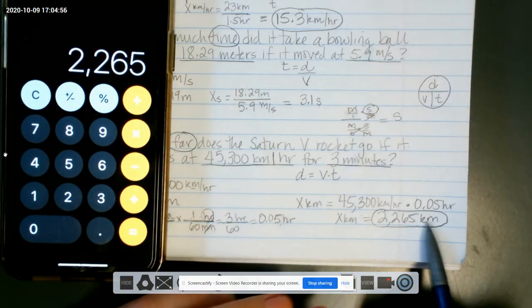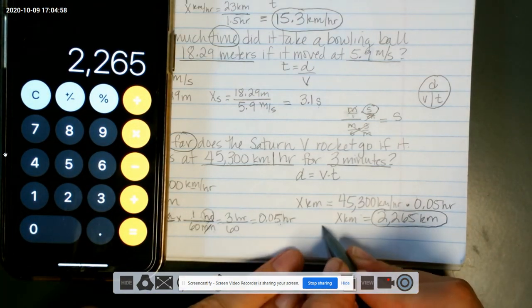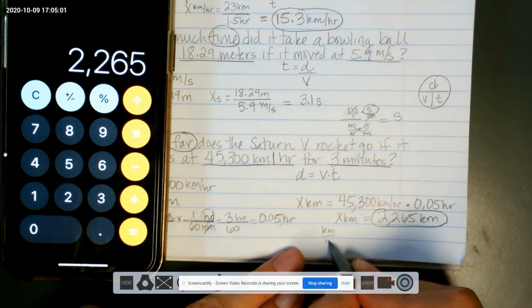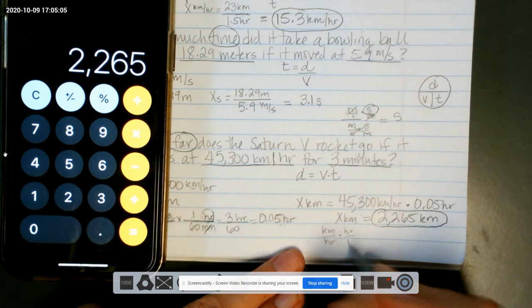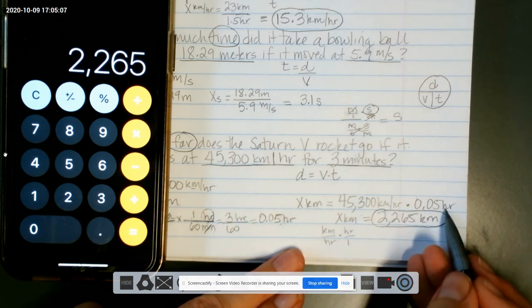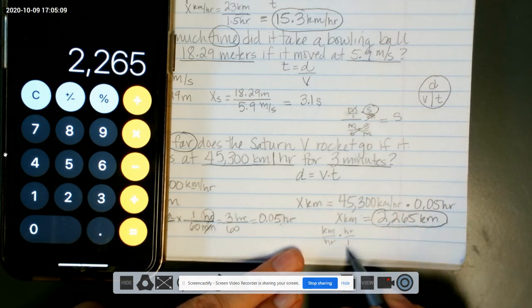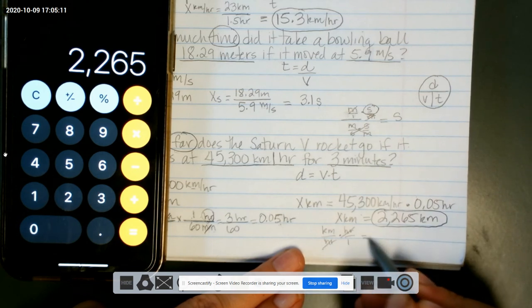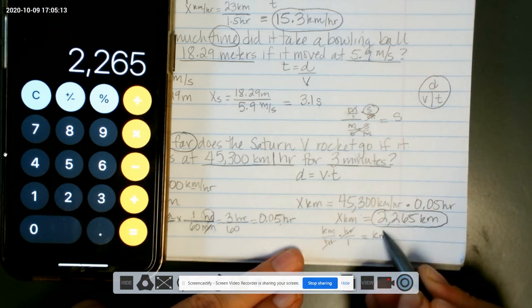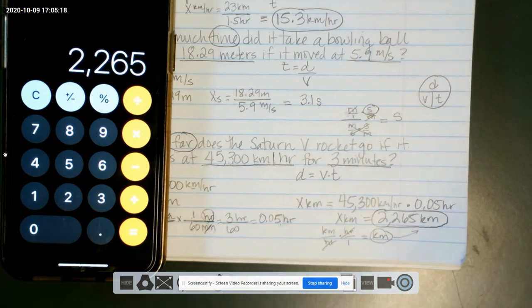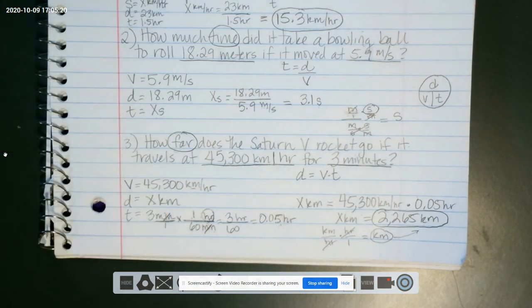So just a little quick conversion. We have a kilometers per hour, and we're multiplying that by an hour over 1. Okay, so that's kilometers per hour times an hour over 1. Hours cancel, gives you kilometers over 1, or just kilometers, which is exactly what we needed right there. Okay, and that is the entry task.